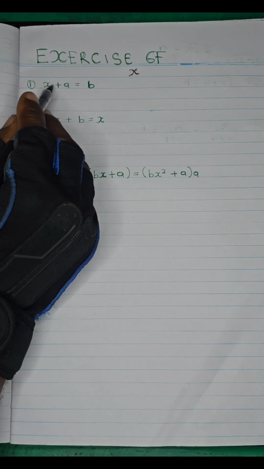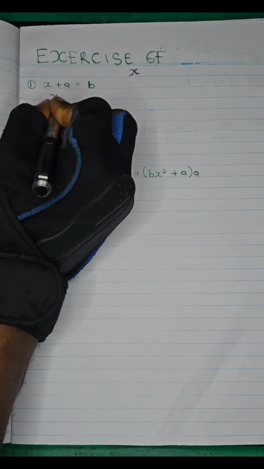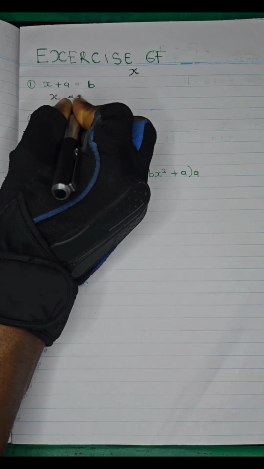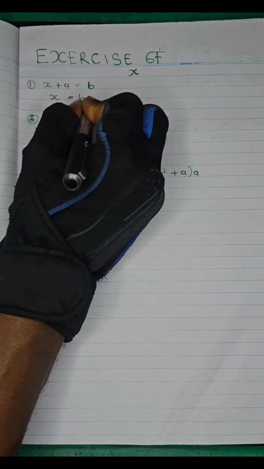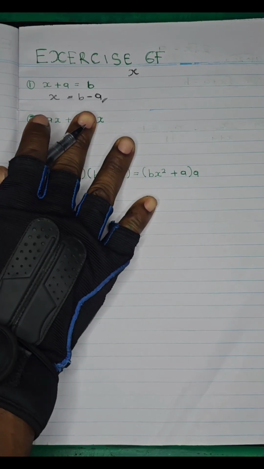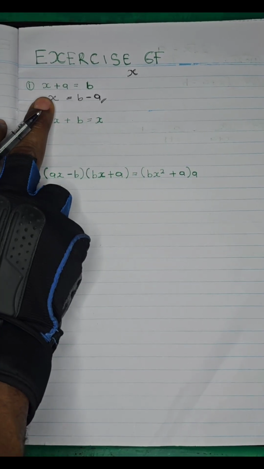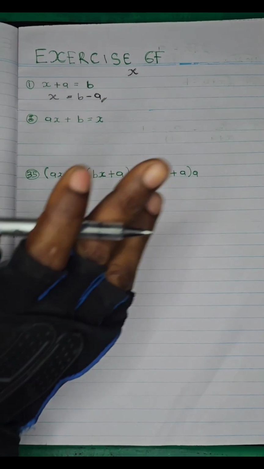We have x plus a is equal to b. Simply move a to the other side of the equation. You have b. A is positive, so when you move it to the other side, it becomes negative. B minus a. This is your final answer. You don't need to stress yourself here. Here, the power of x is 1, coefficient 1, sign is positive, so that's what we want.